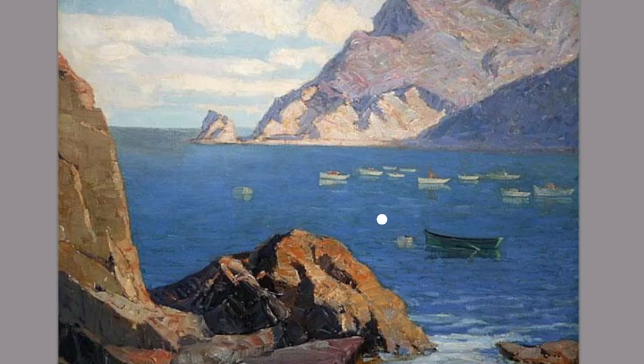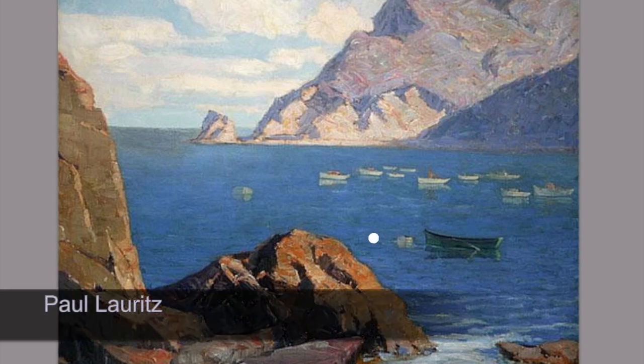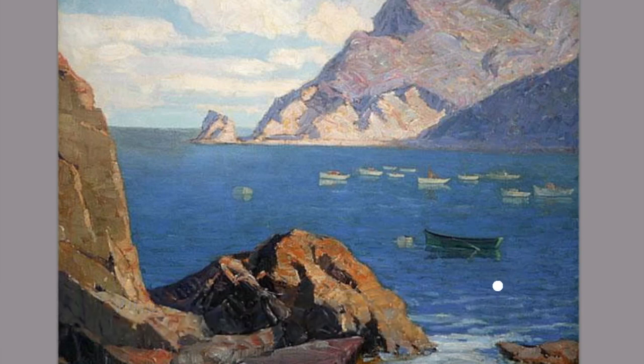Now there are value changes, the dark accents, maybe some highlights in areas. When you're thinking about color change or broken color, you want to think same value, different color. Now this one is another Paul Lauritz, L-A-U-R-T-I-Z, I think. And again, the simplicity.